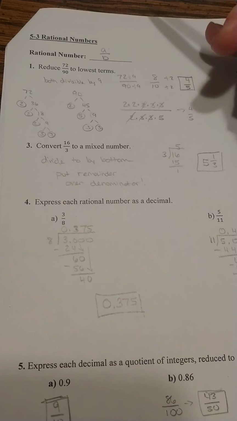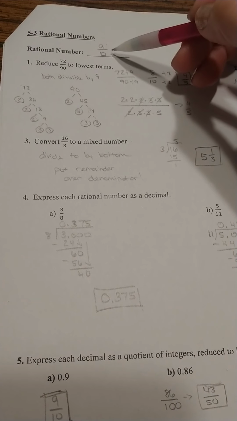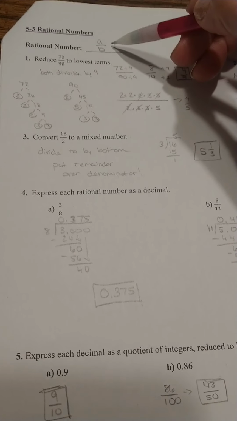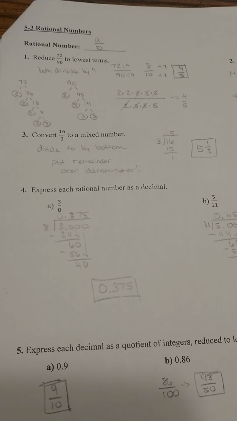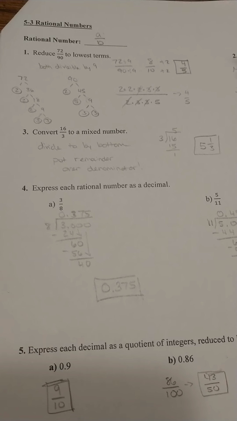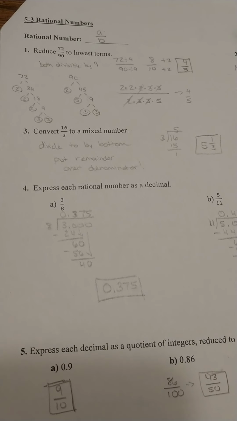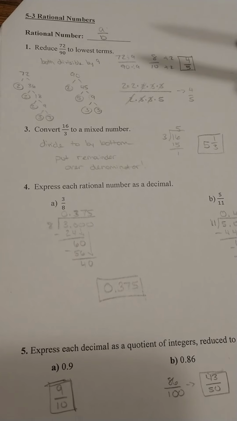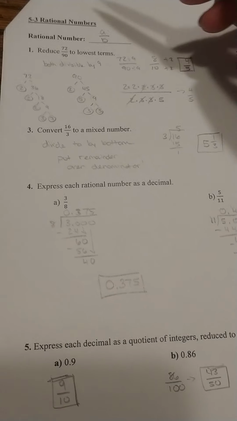So rational numbers are any number that can be written as a fraction. These can be whole numbers because any whole number can be written over 1, or it can simply be a fraction, or it can be a decimal that is able to turn into a fraction, which means it terminates or it repeats.